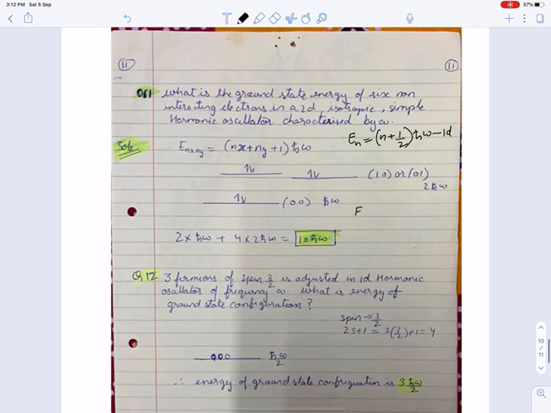For 2D, the formula is Nx plus Ny plus half, h cut omega, which will become Nx plus Ny plus 1, h cut omega. Okay, so this is for 2D.